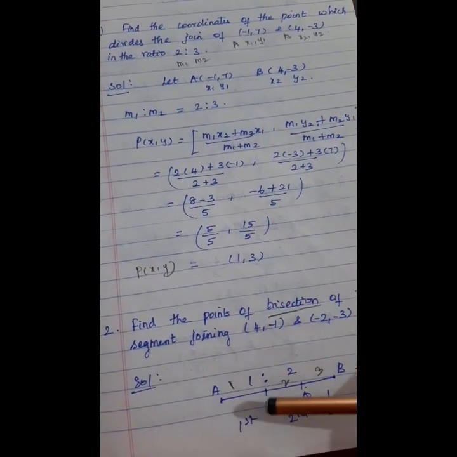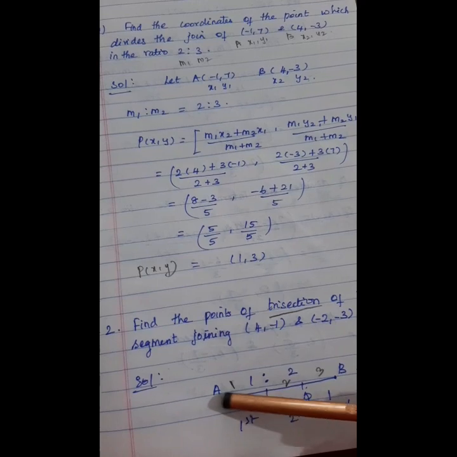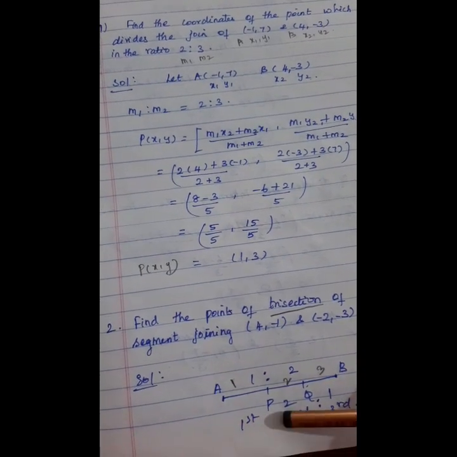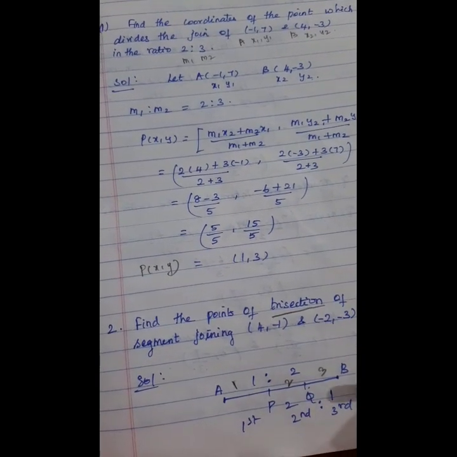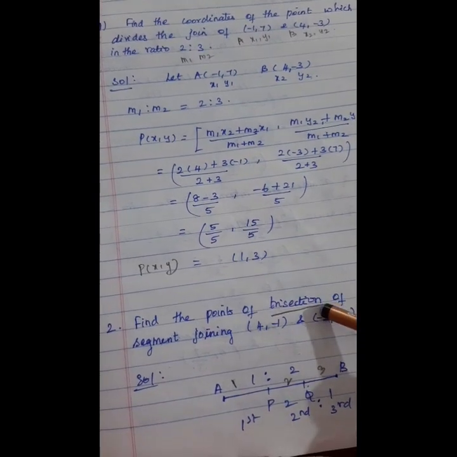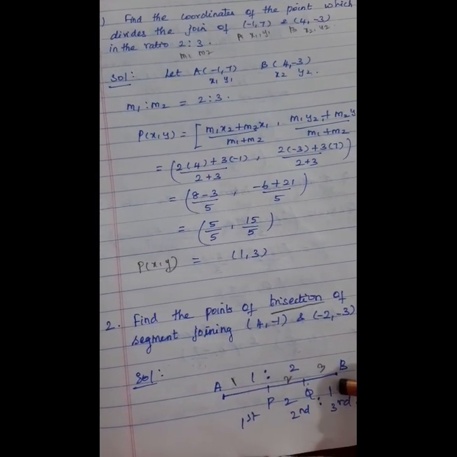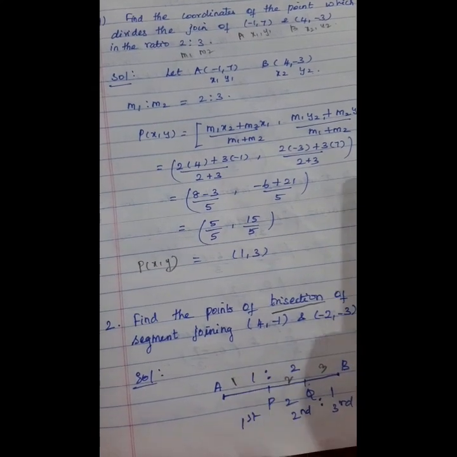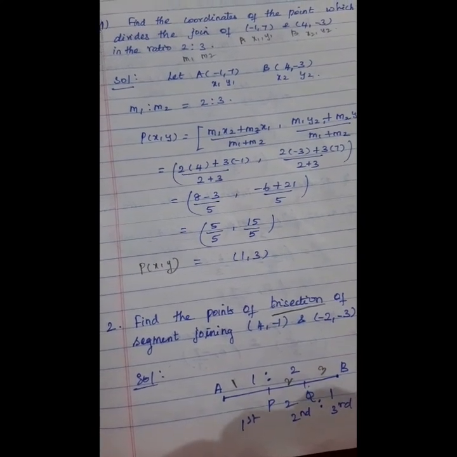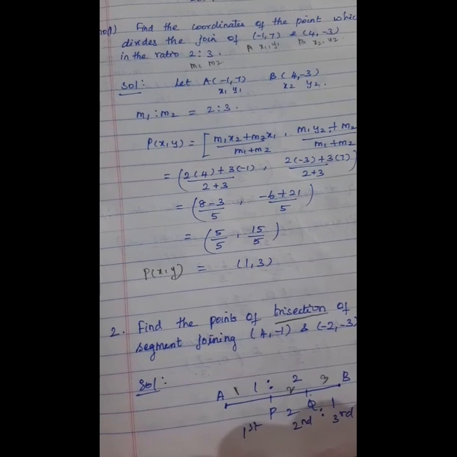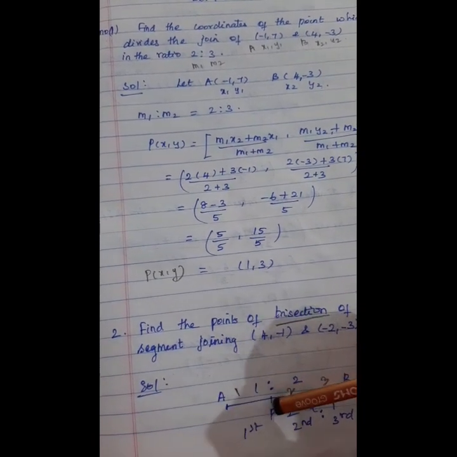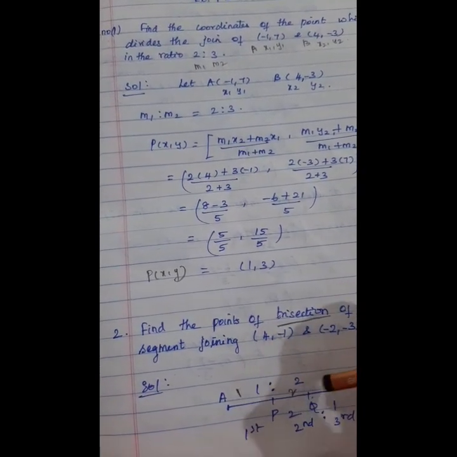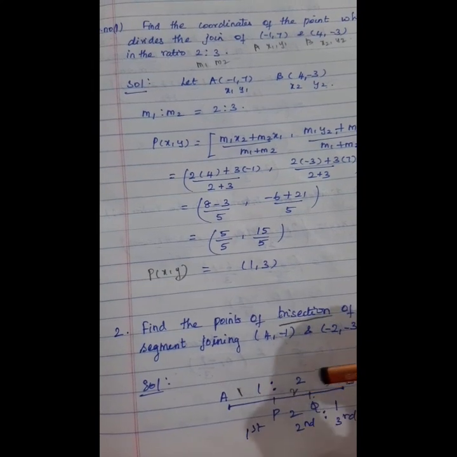If I take the point P is dividing the line segment AB internally, then what will be the ratio that we want to find out? They said trisection. A line segment is given. The line segment is divided into 3 parts. That is given in the question. Now we are going to find out the ratio. How are we finding the ratio here? AP, PQ, QB, each is 1:1:1.